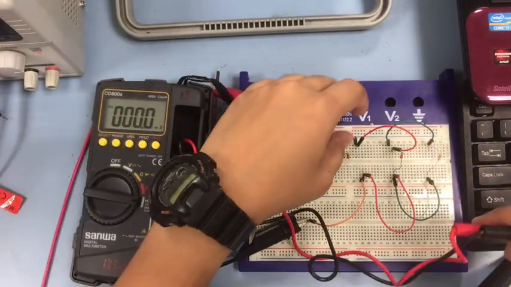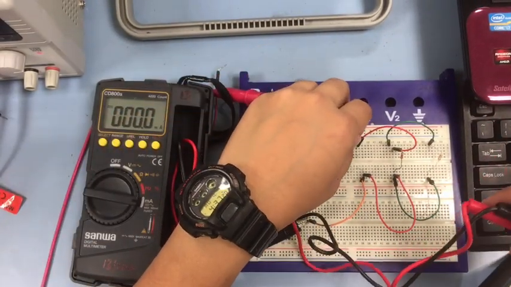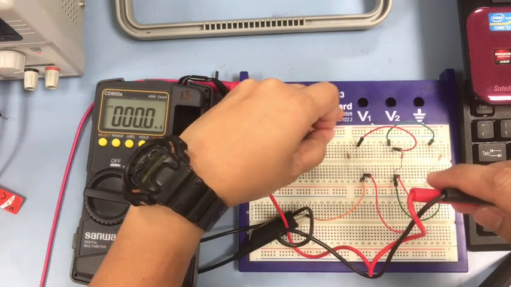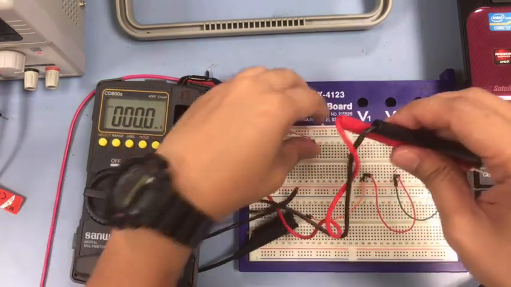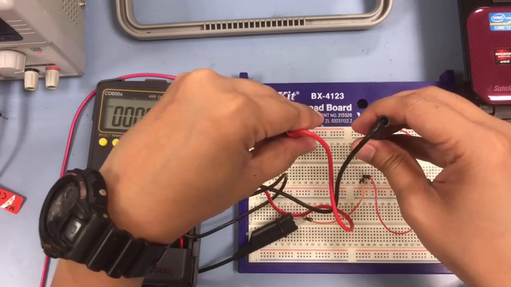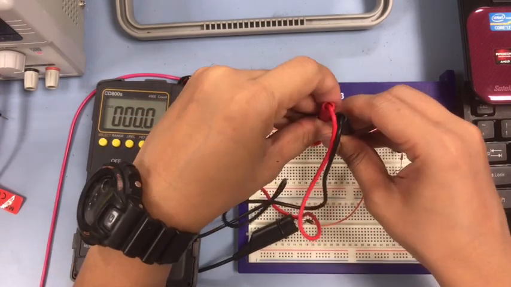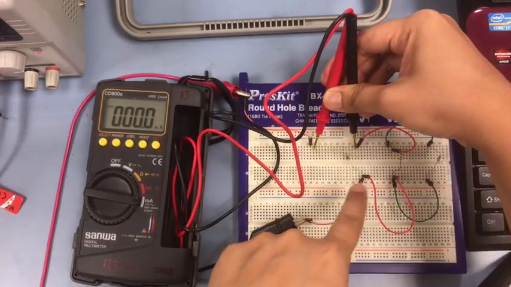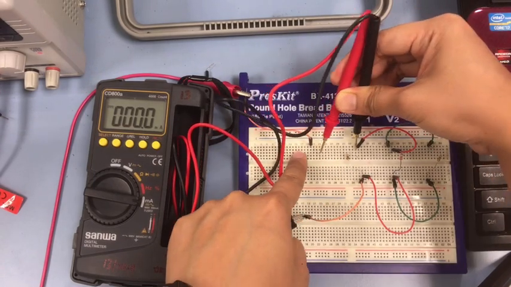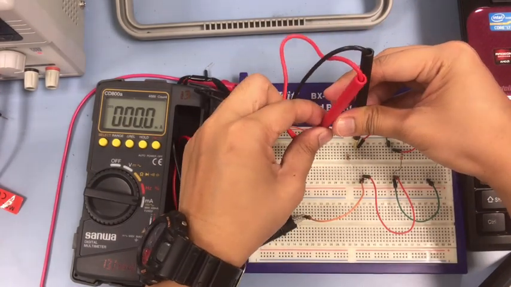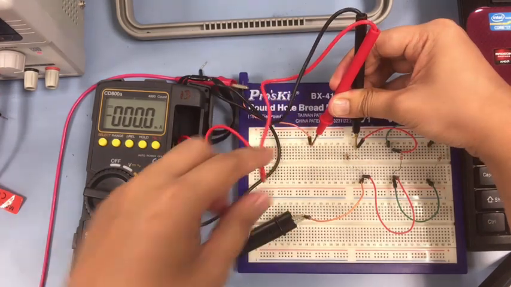Now we want to do the measurement for AB. Make sure everything is off first. I pull out here to break the connection, and then put it here. So this is AB, between this and this point.